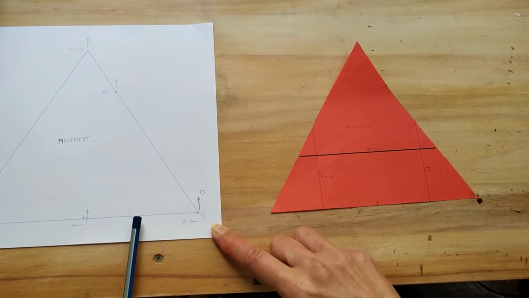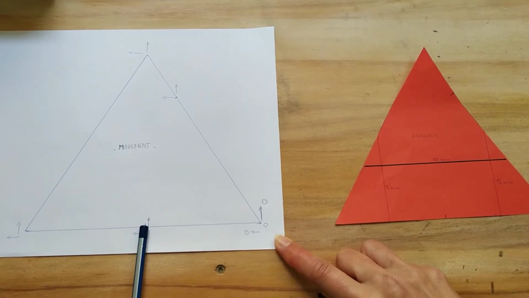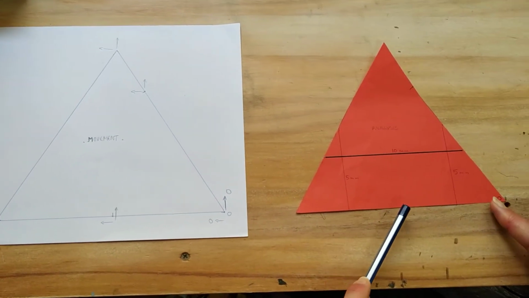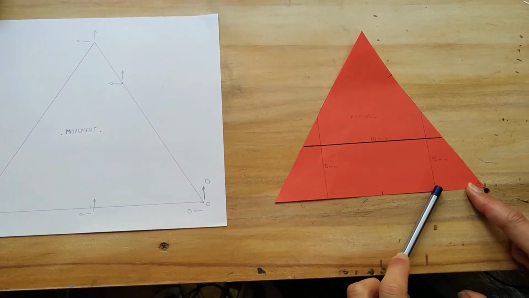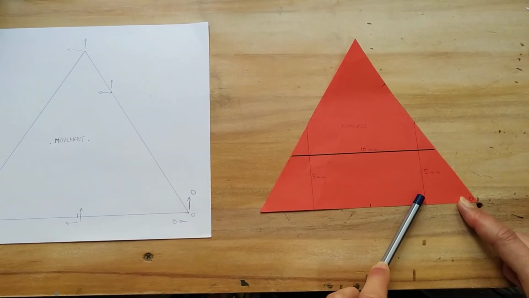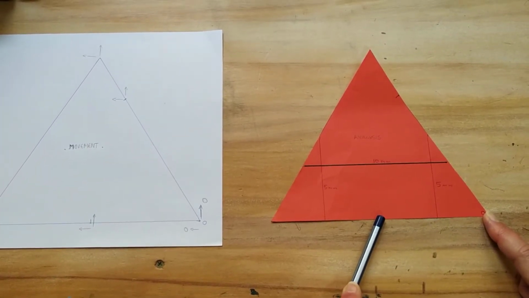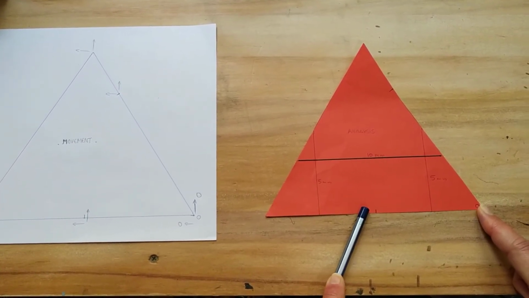Then the next point that we need to create a movement for is the notch. If I'm going back to my analysis, I've got my first cut and growth here of 5 millimeter, which means as I go from my 0 point, my notch will move 5 millimeters.